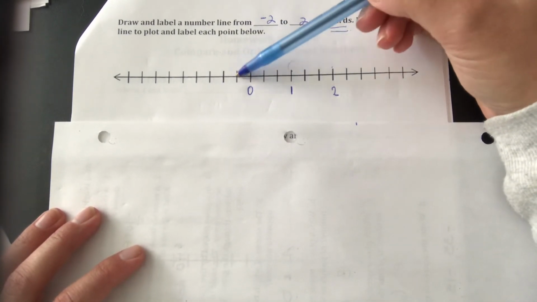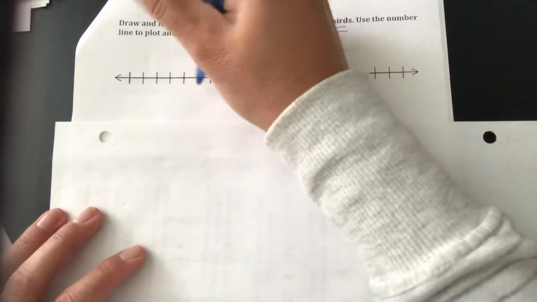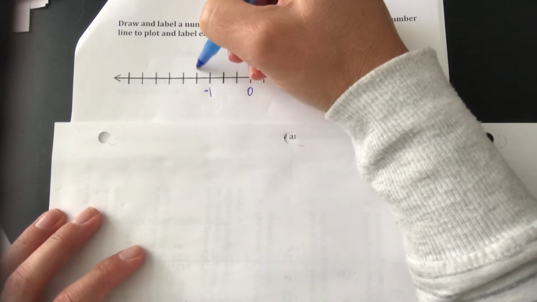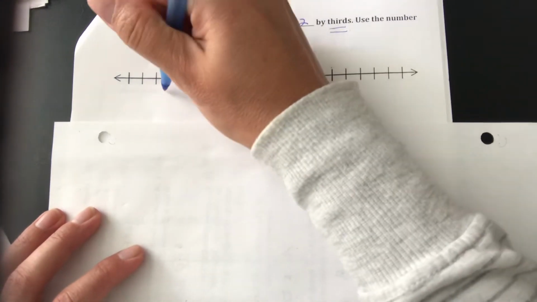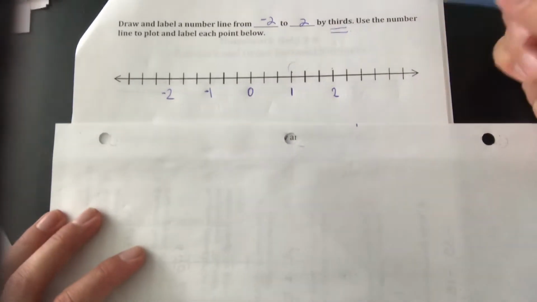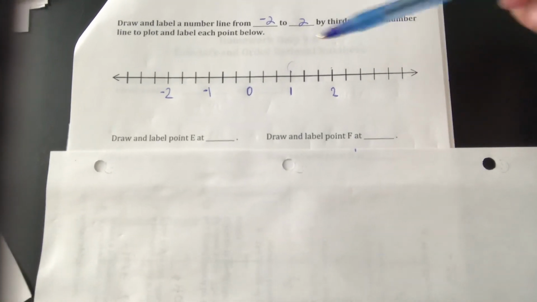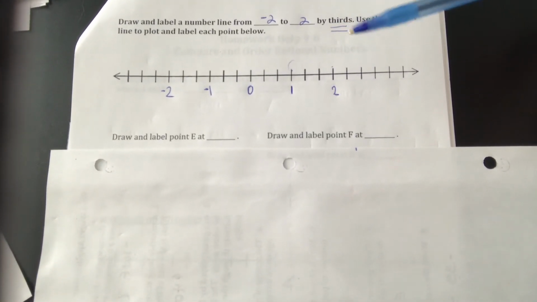So again, we've got 1/3, 2/3, 1 whole, but this is going to be negative. And we've got 1 1/3, 1 2/3, 1 3/3. Okay, so I should have 3 equal spaces in between each number.